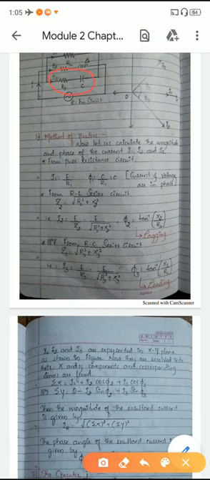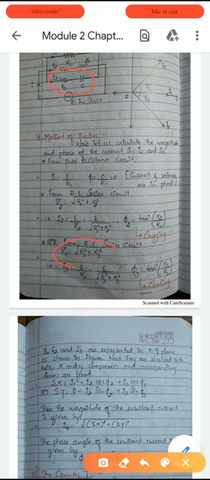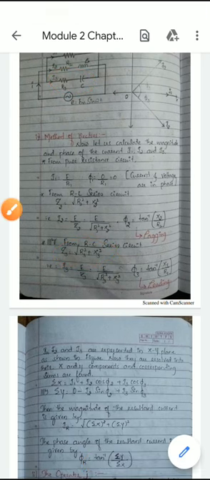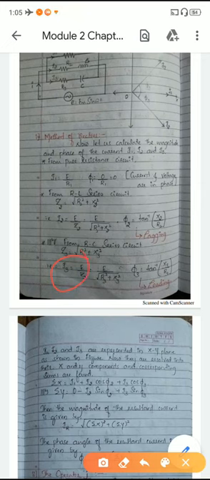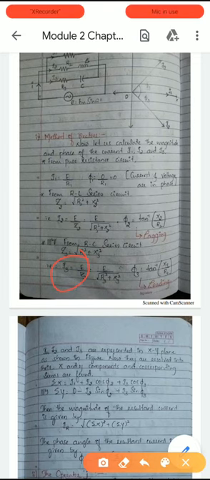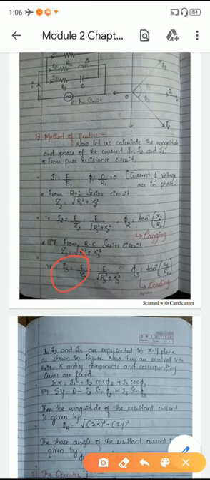So we know that Z3 is equal to the root of R3 square plus X3 square, that is resistance plus reactance. And similarly we can calculate current as E by Z3. Substitute the value of Z3, that is E divided by the root of R3 square plus X3 square. Therefore phi 3 is equal to tan inverse of X3 divided by R3.